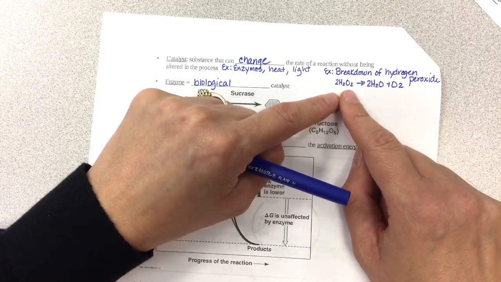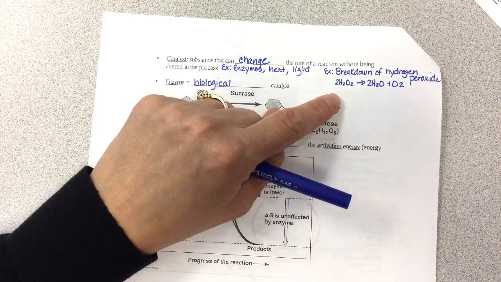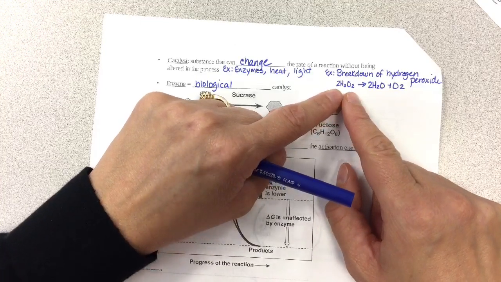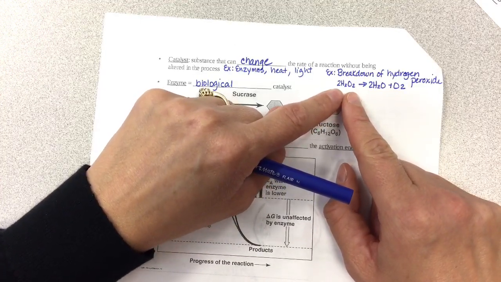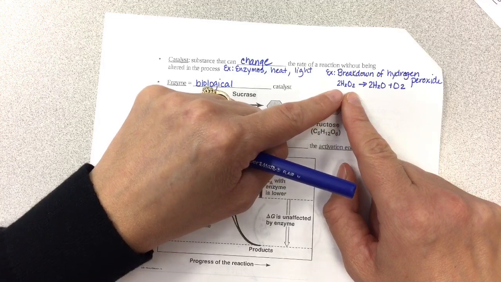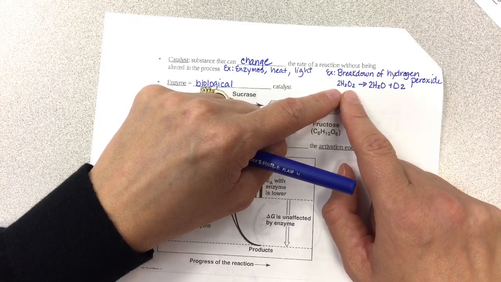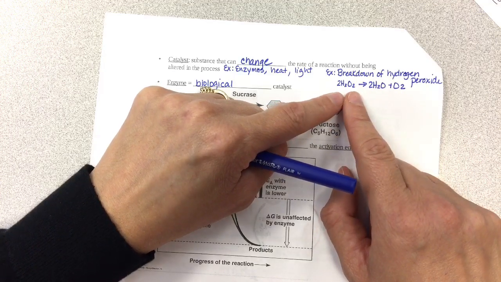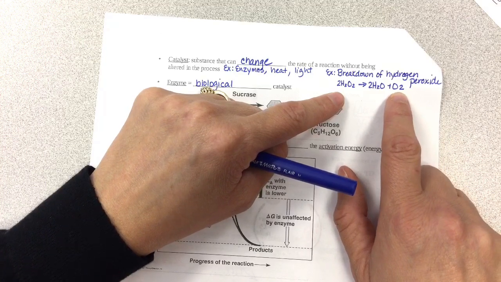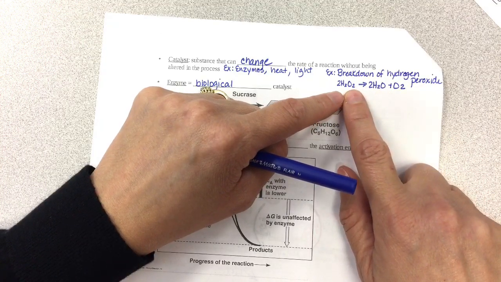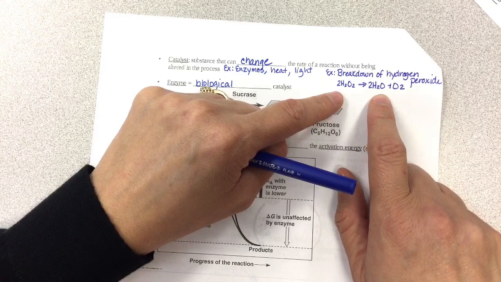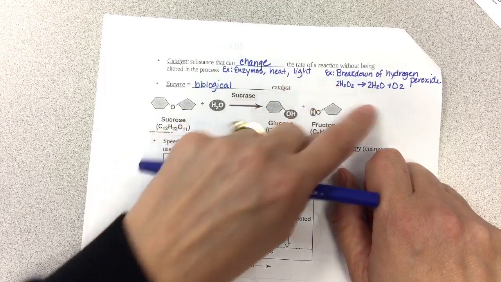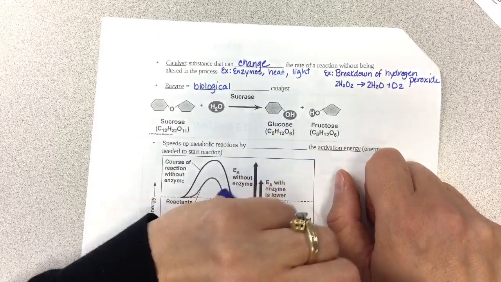And then in living things, when you put hydrogen peroxide on a cut, it bubbles, right? The reason is that we have an enzyme called catalase, which speeds up the breakdown of hydrogen peroxide. When you pour hydrogen peroxide on your cut, it bubbles, and what's in that bubbling is the oxygen, because the catalase is breaking the hydrogen peroxide down into water and oxygen gas. So that's an example of all three types of catalysts that can speed up a chemical reaction.